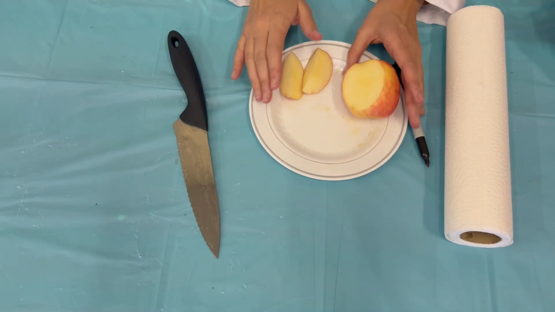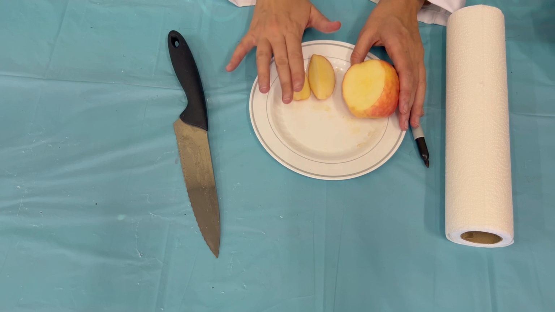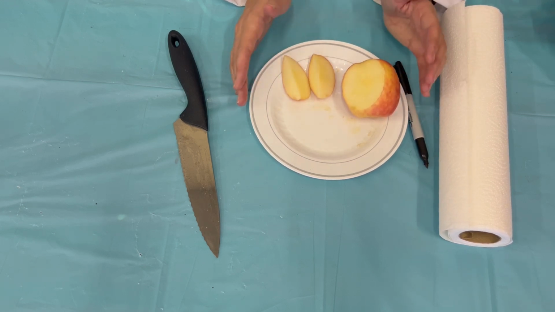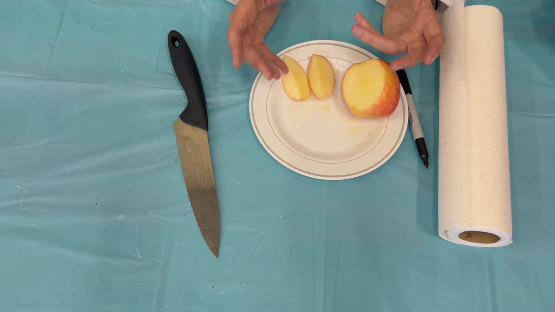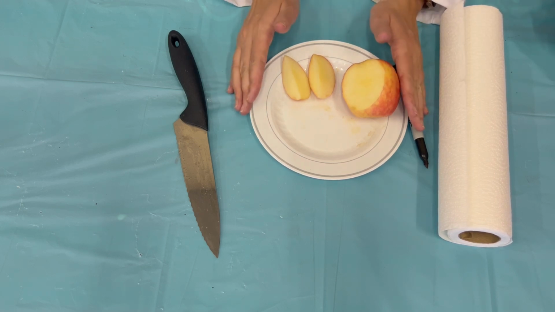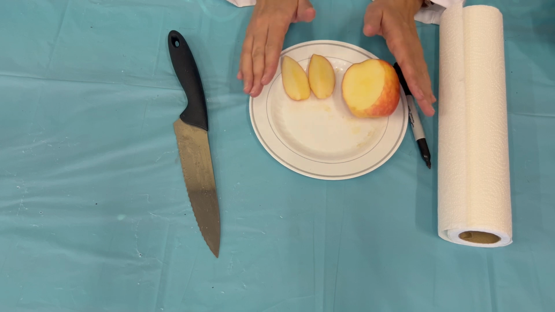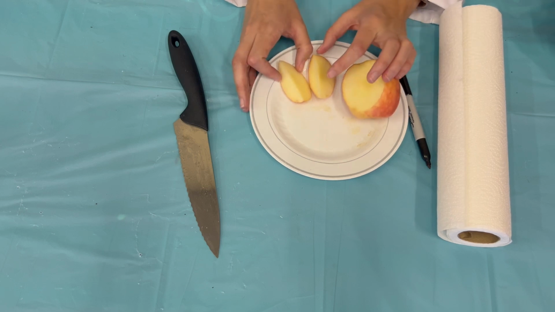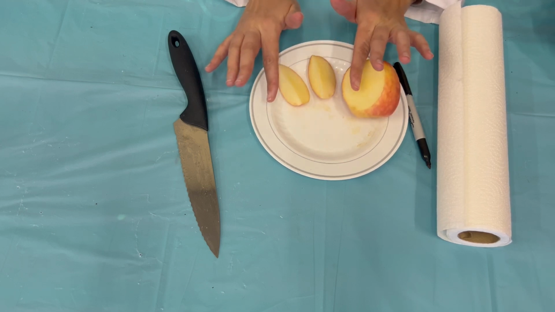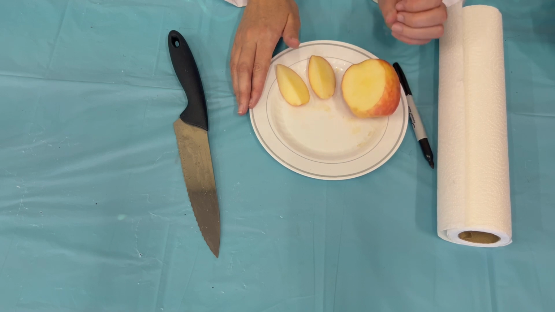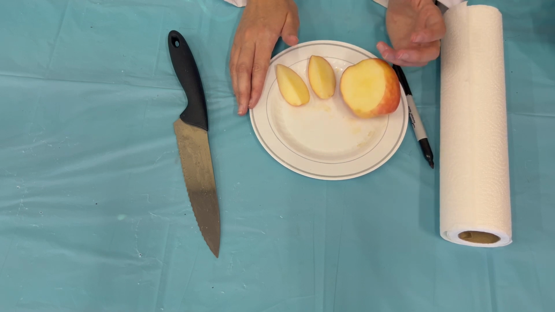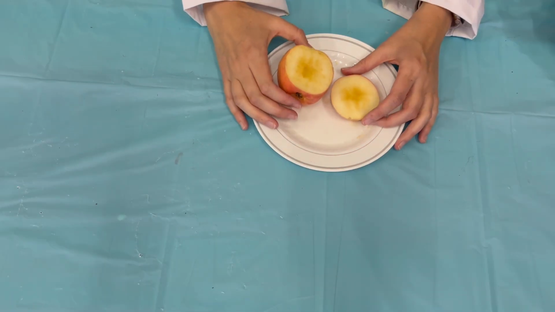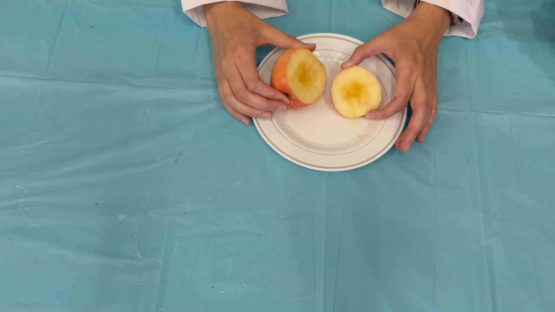Now, after you've cut all the slices, you're going to arrange them on a plate or a tray. Then you're going to set it aside and you're going to set a timer for a specific duration of time, like 30 minutes or 1 hour. Make sure to observe your apple slices at regular intervals and record your observations. Now, you might want to coat some of your slices with lemon juice before you begin. And then you can compare what happens to the slices that have been coated with lemon juice versus the slices that have not.